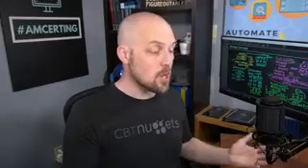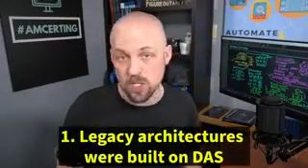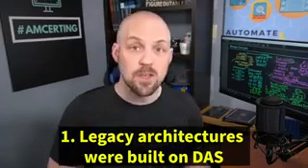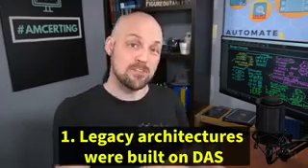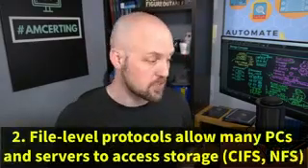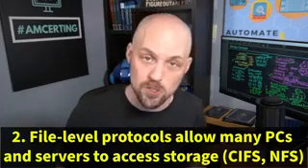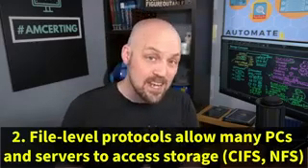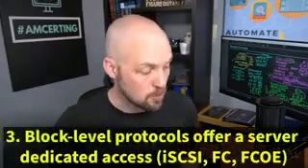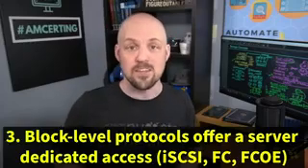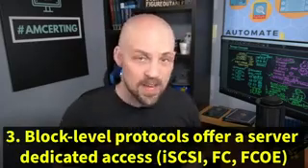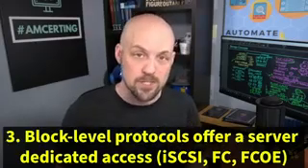So as we discussed, traditional architectures were built on that idea of direct attached storage, otherwise known as DAS. And for the efficiency and resiliency reasons we saw, we decided to take the hard drives and the disks out of the servers and put them onto the network. We have 2 different options here. We have file level protocols such as CIFS and NFS that we talked about. That allows many different PCs and servers to access the storage at once. It's a shared environment. However, if we need dedicated storage, like we want to boot off of it or install the operating system, completely wipe the device for that matter, that would be where block level protocols come in. They're going to offer our servers dedicated access so that we can do all of those things that we talked about. And again, the primary protocols there will be iSCSI, Fiber Channel, or Fiber Channel over Ethernet.